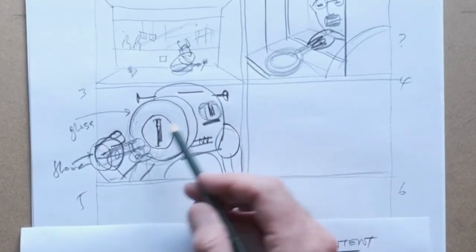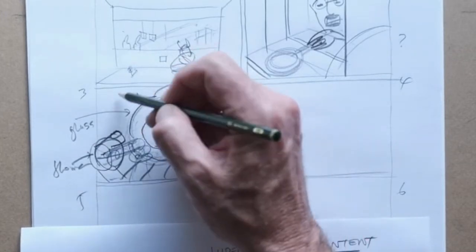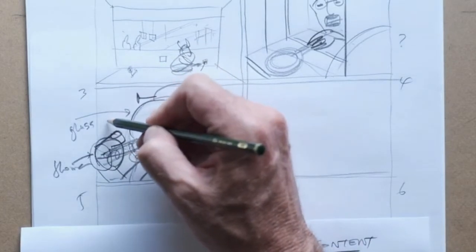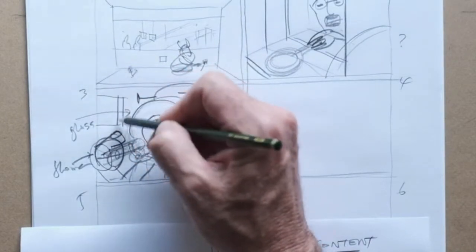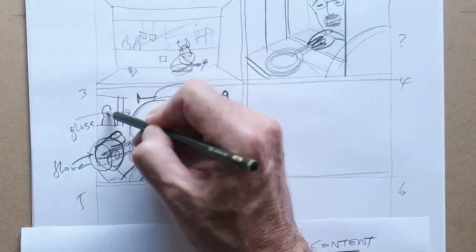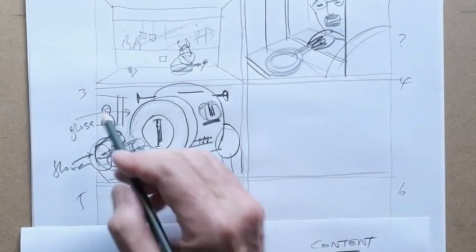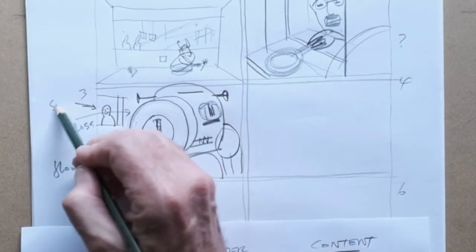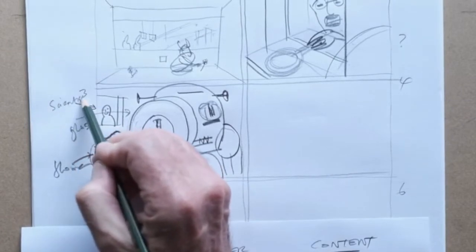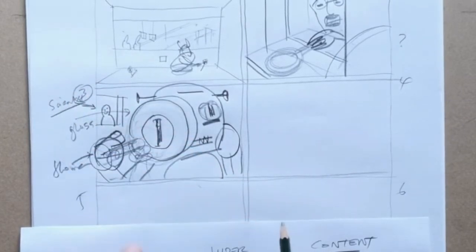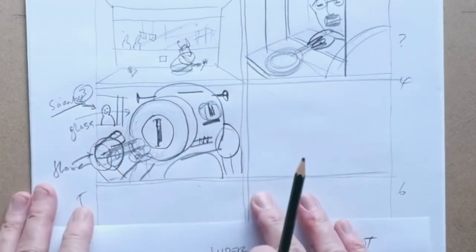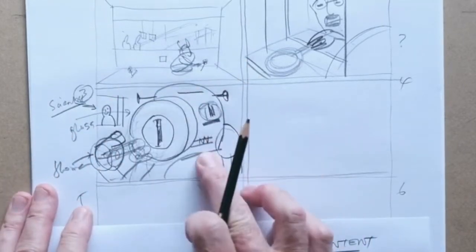It's quite an interesting point of view. And then what that allows maybe is there could be room in the background to show the scientists smiling. All right, scientist. So you're getting all of that in one little frame.